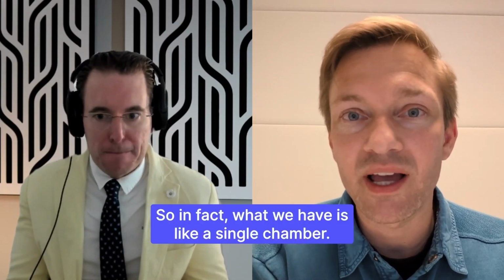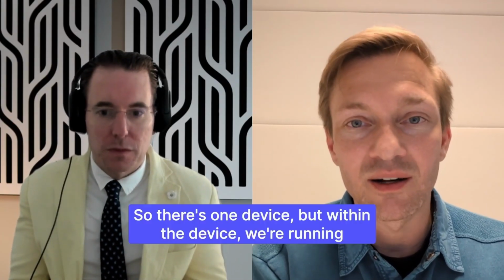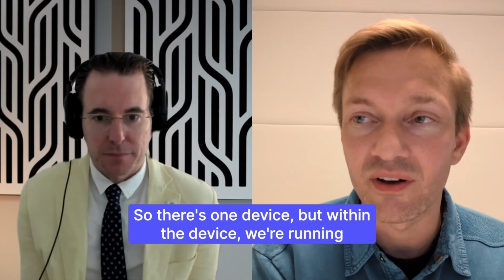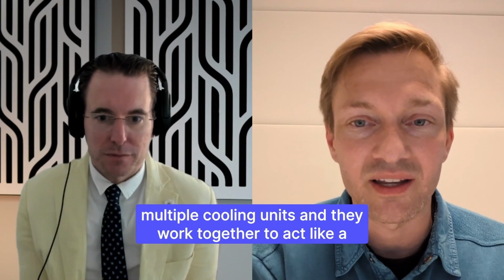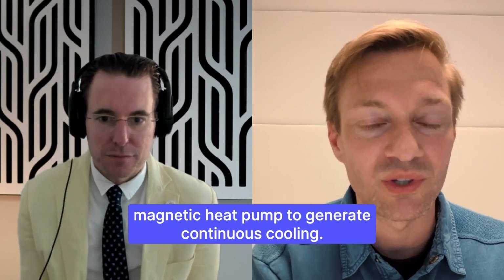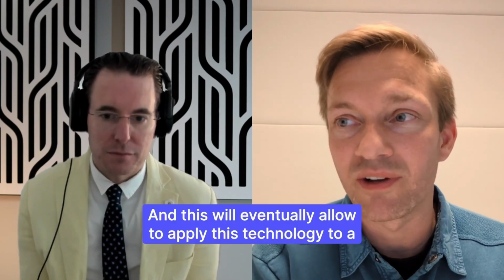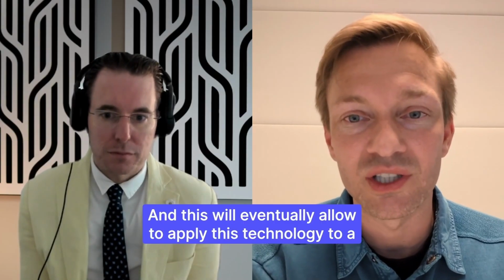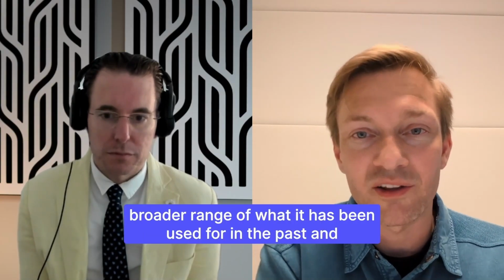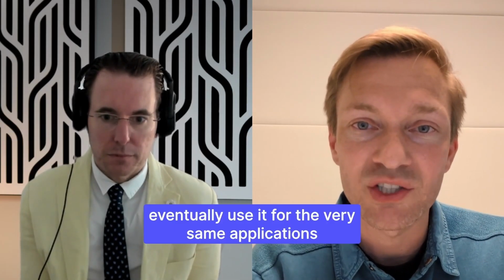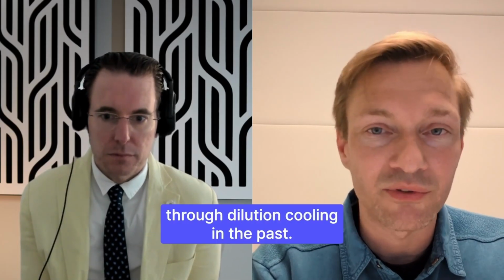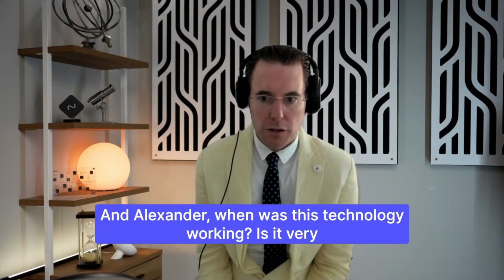So in fact, what we have is like a single chamber. So there's one device, but within the device, we're running multiple cooling units, and they work together to act like a magnetic heat pump to generate continuous cooling. And this will eventually allow us to apply this technology to a broader range than what it has been used for in the past, and eventually use it for the very same applications that have only been accessible through dilution cooling in the past.